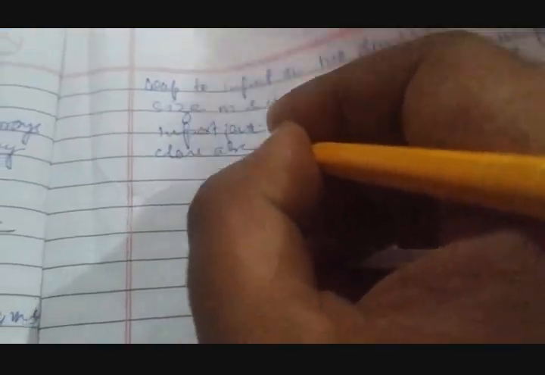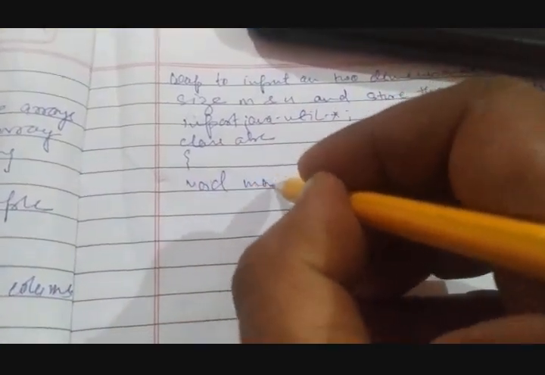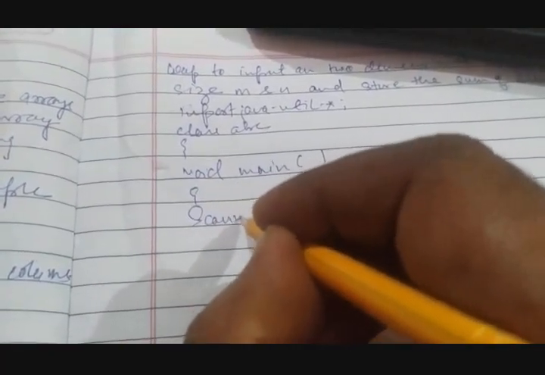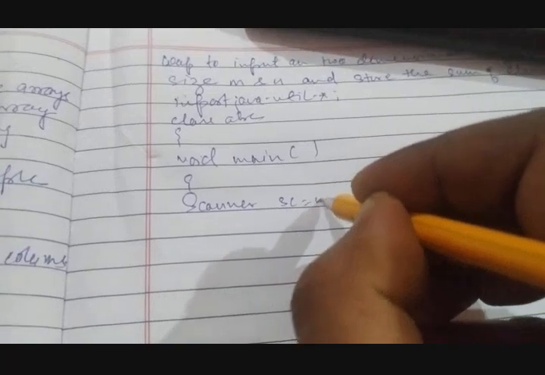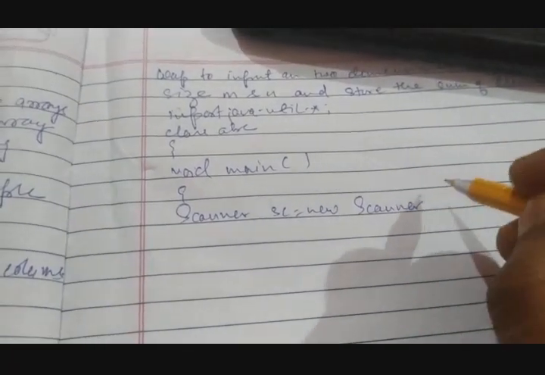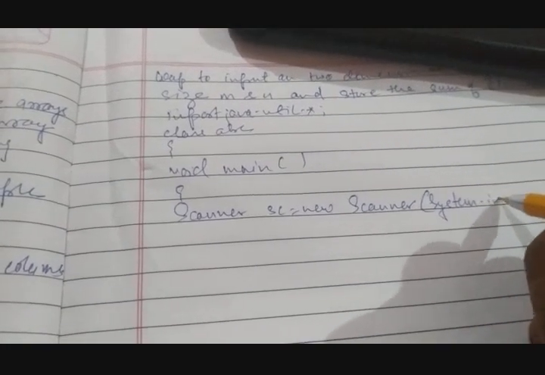So here we go. Import java.util.*, class abc, void main, Scanner sc equals new Scanner(System.in).